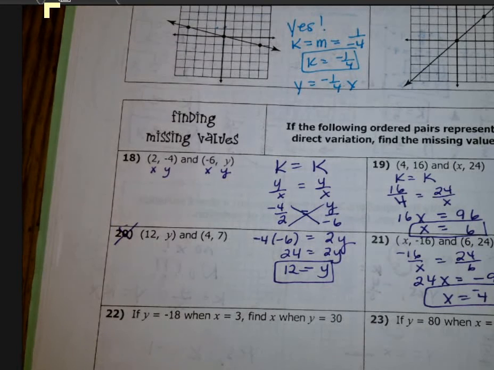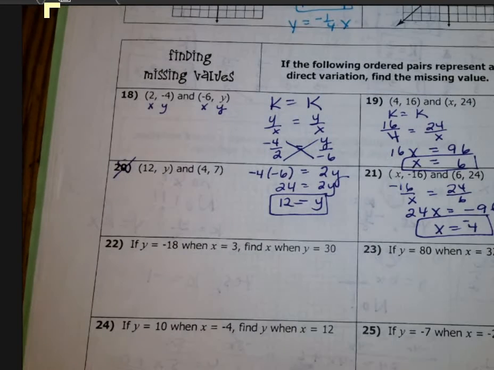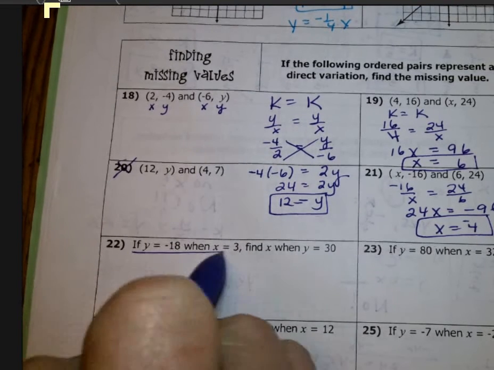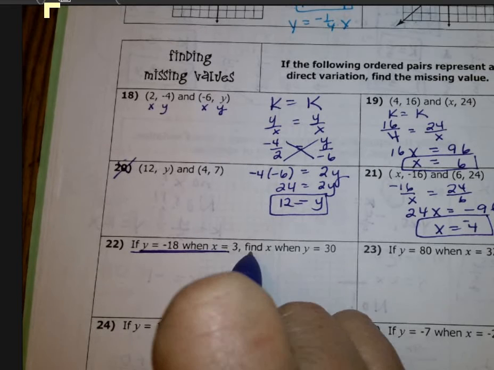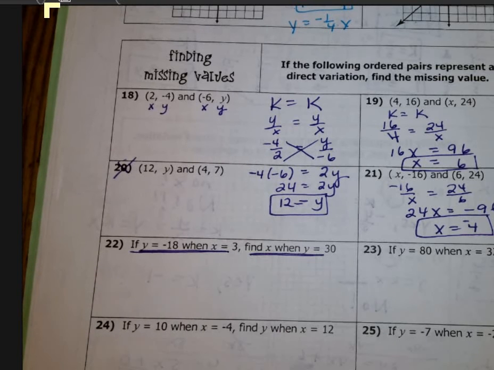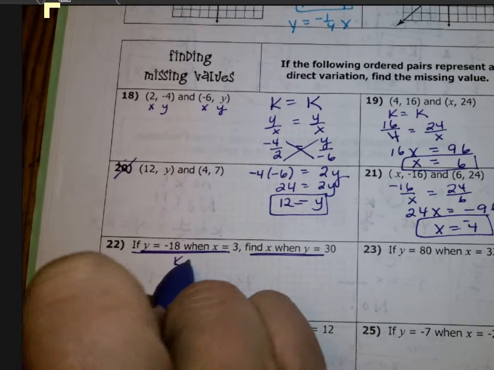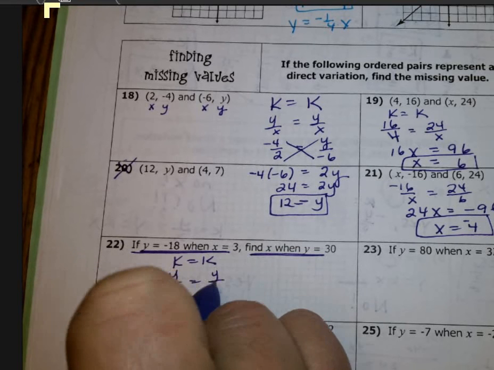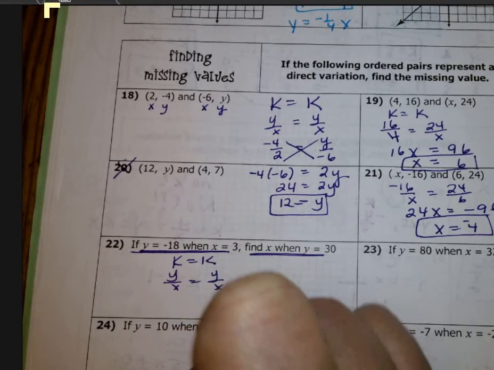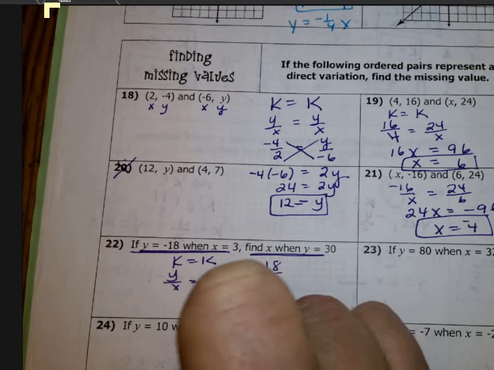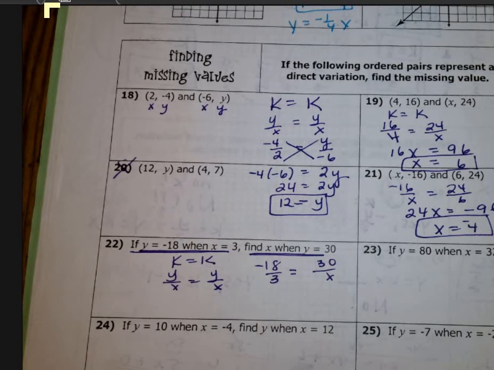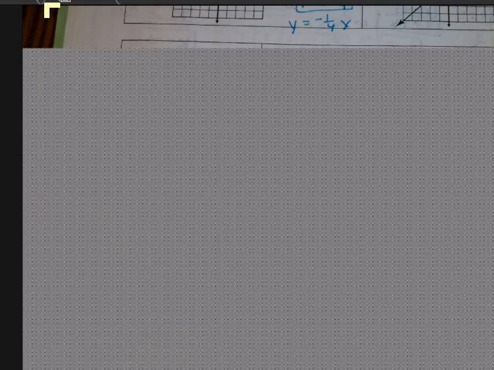Now, 22 is no different. Again, it's y over x for the first one, y over x for the second one. This if goes together. This find goes together. So it's still my constant equaling my constant. It's still my y over x equals my y over my x. So here it's negative 18 over 3, 30 over x. Now again, cross multiply and divide. Straightforward.